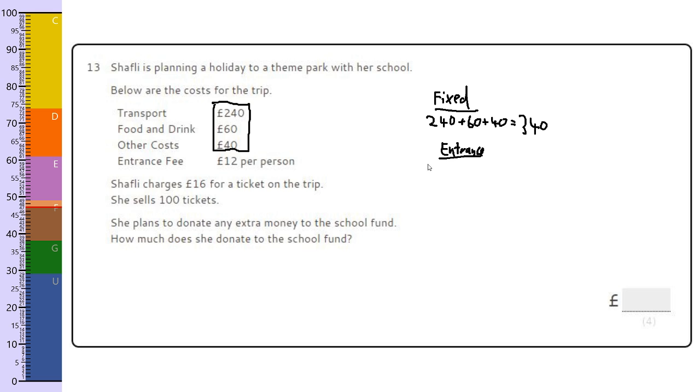Okay, so let's work out the entrance cost next. So that's £12 per person, and it says she sells 100 tickets. So times that by 100. So I do have my calculator, but I don't need to. That's 1,200. Okay, and these are all in pounds. Okay, right. So that's the cost there.